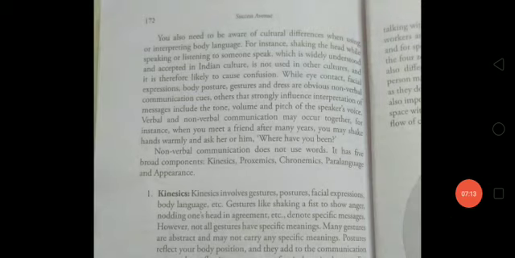Here are some important points related to non-verbal communication. Let's see. You also need to be aware of cultural differences.